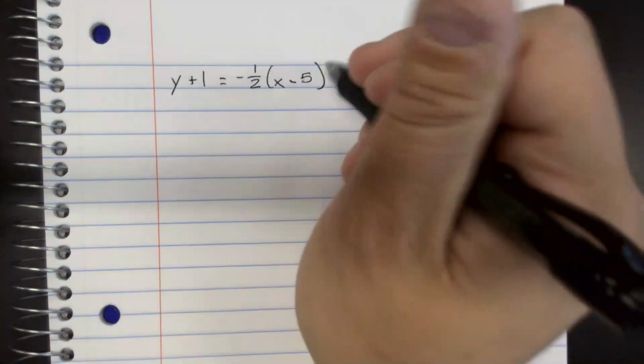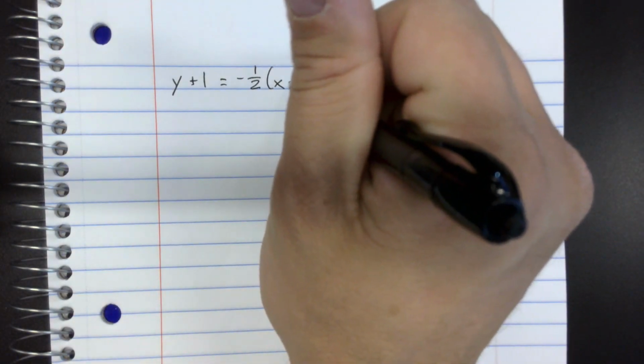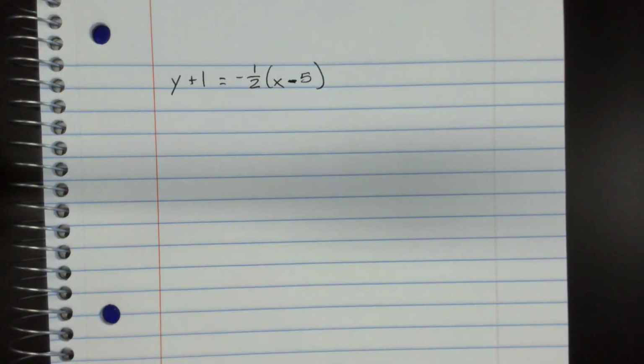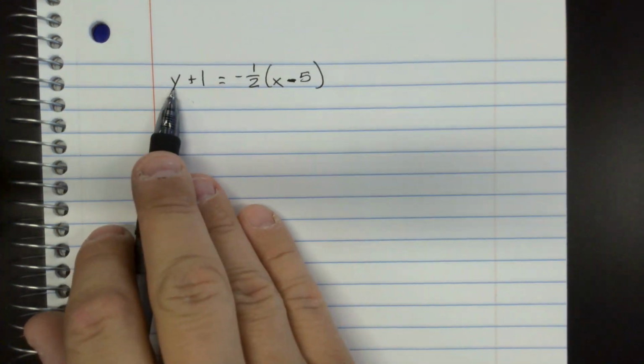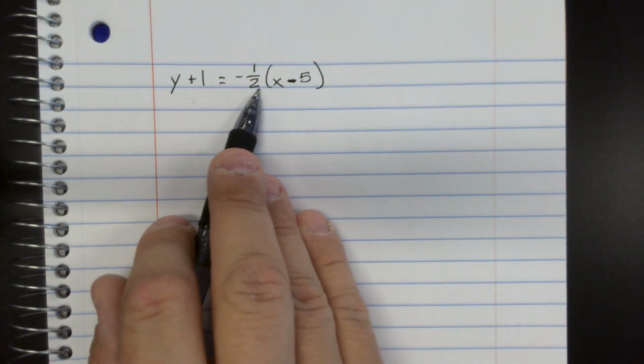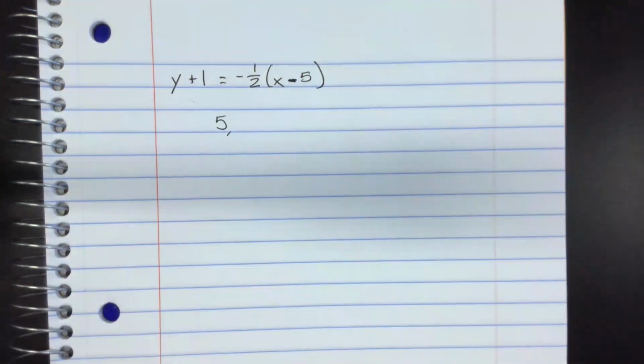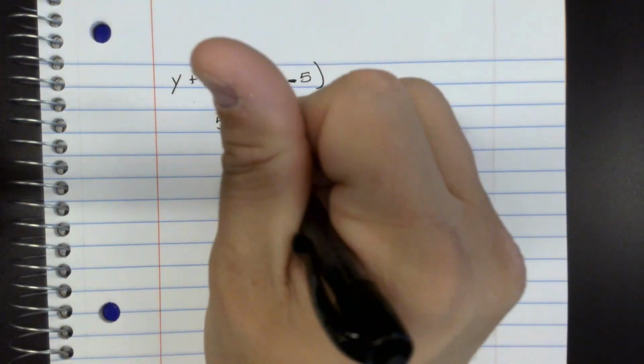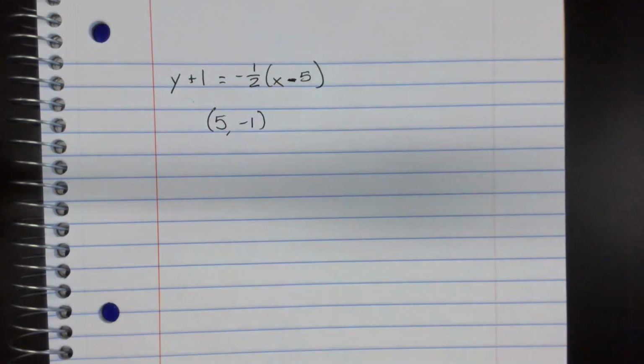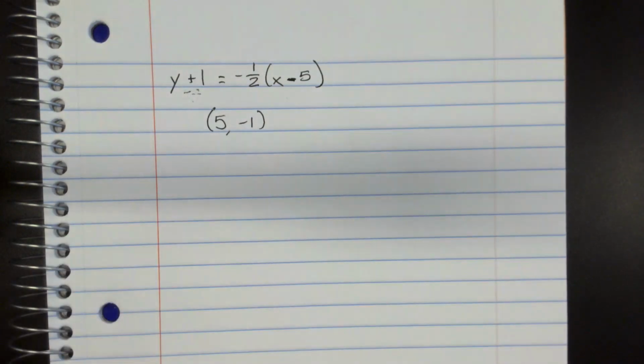So the first thing we're going to do is identify our point. Wait, don't you have to have a minus by the Y? No, because this is how they're going to give it to you. Watch. Okay. So what would be our x coordinate? A positive 5. What would be the y coordinate? Negative 1. You did say positive 1.